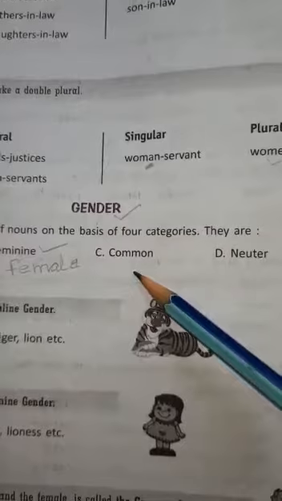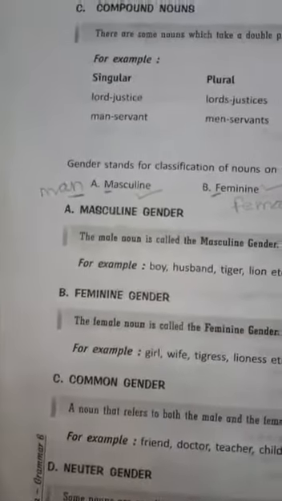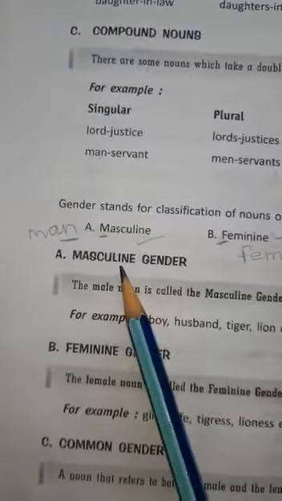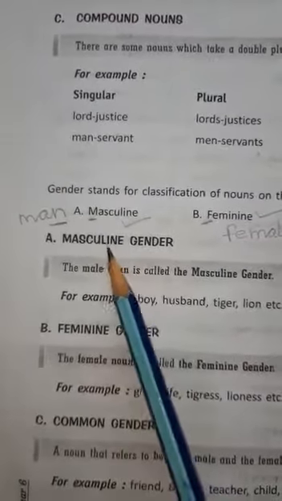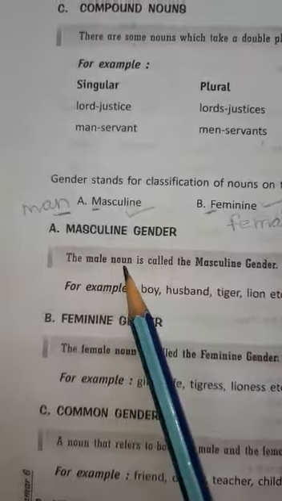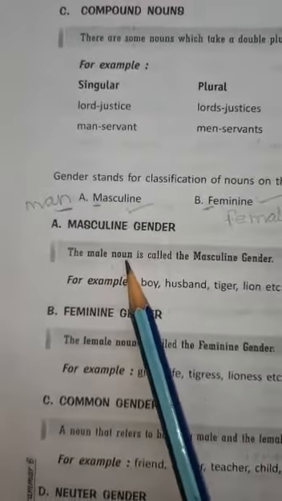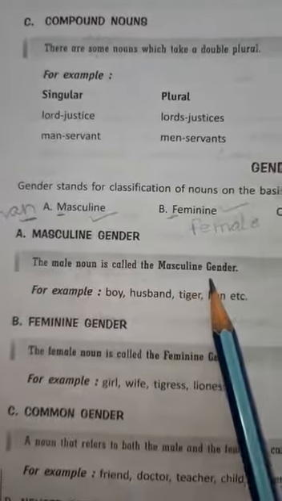Next gender is common and neuter. Now we are going to elaborate the topic. At first place we are having masculine gender. Masculine gender means the male noun. The male noun is called the masculine gender.